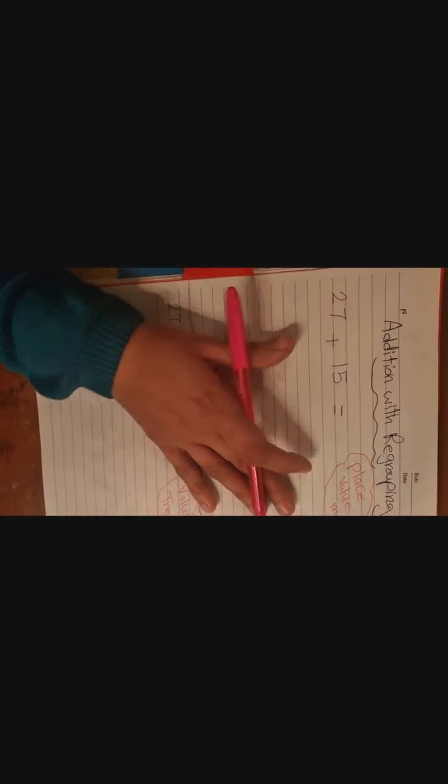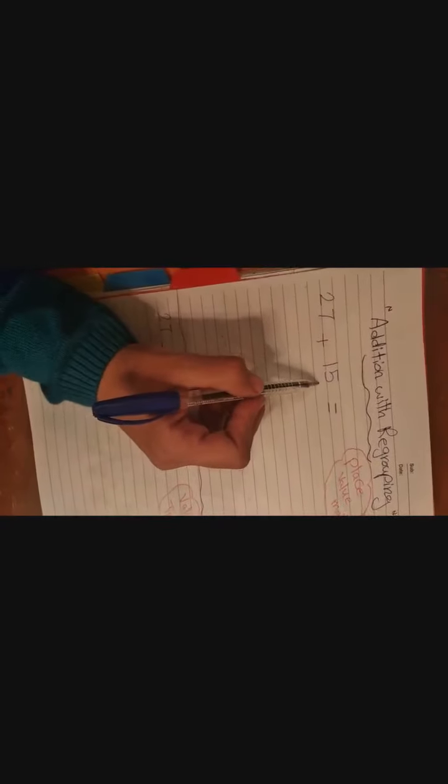What if I have 27 plus 15? To solve this problem using the decomposing strategy and the place value math, let's see. As we said, I have first to draw one mat for the first addend, one mat for the second addend, then draw one empty mat for the answer. So here I have 27. It consists of 2 digits, ones and tens.